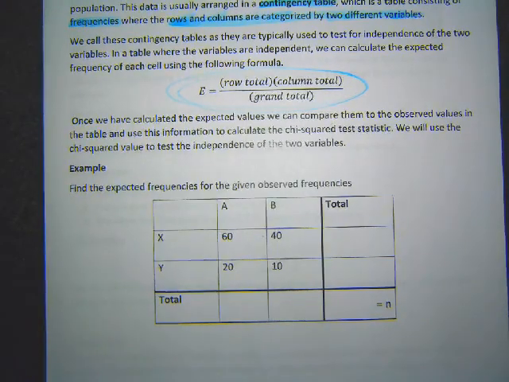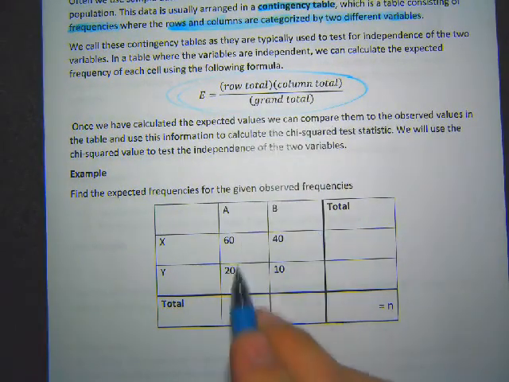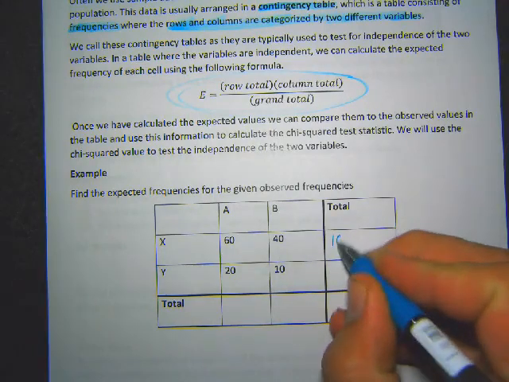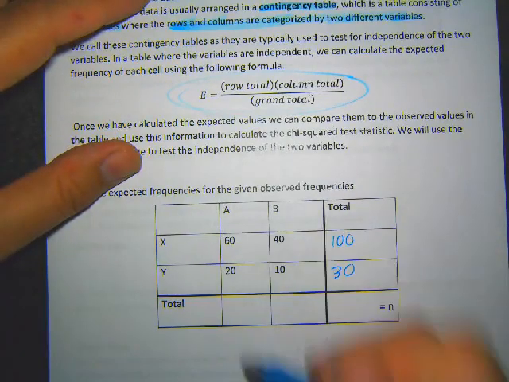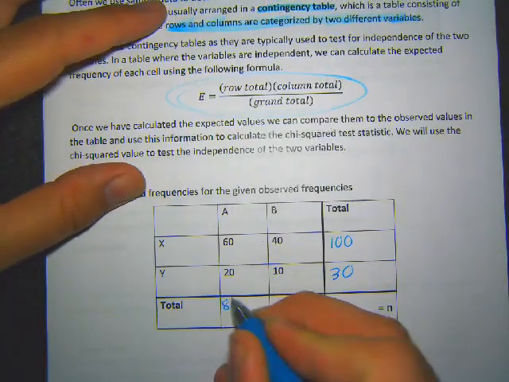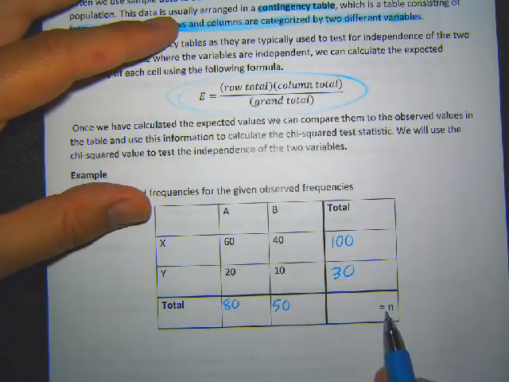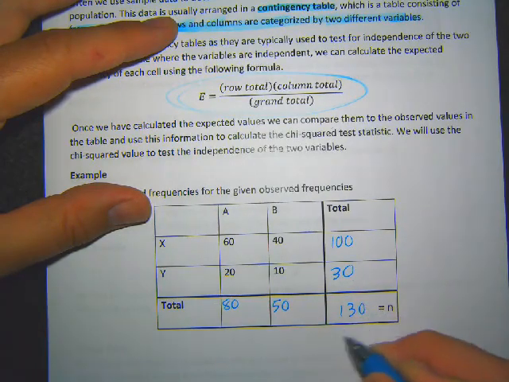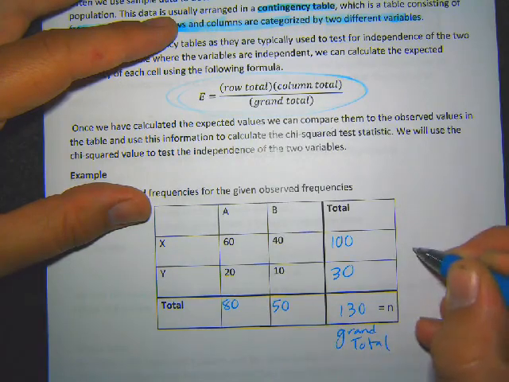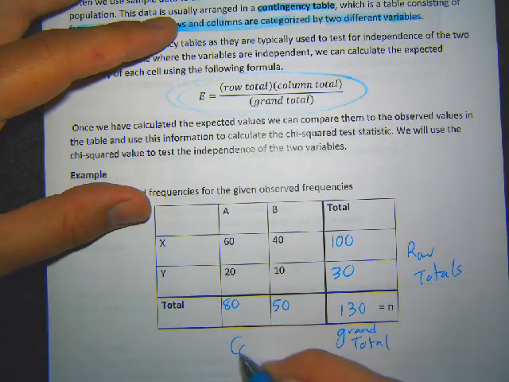That's something you'd look at: the two different categories, trying to figure out what to expect in each category. So first off, to do this, we need to figure out the row totals and column totals. We look at each row and figure out the total. 60 plus 40, there's 100 in this row. 20 plus 10, there's 30 in this row. If you look at columns, 60 plus 20, there's 80 in this column. 40 plus 10, there's 50 in this column. And the grand total, the sample size, is 130, right? You can see there's 130 this way or 130 this way. So that is your grand total they're talking about, and these would be your row totals and your column totals.